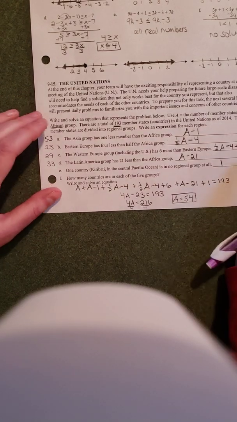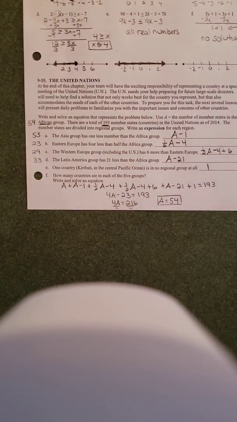So that is the front side. I'm going to stop the video and do a second part for the back side.